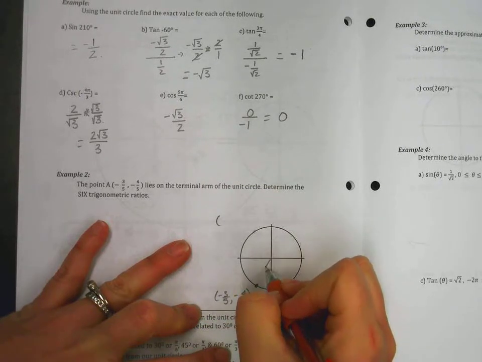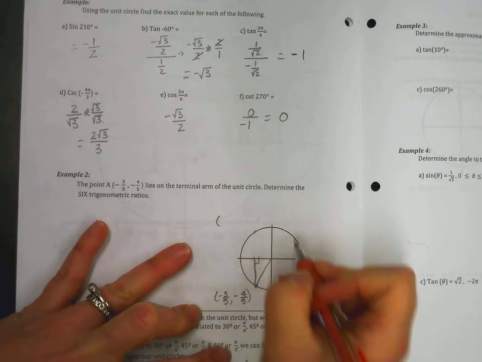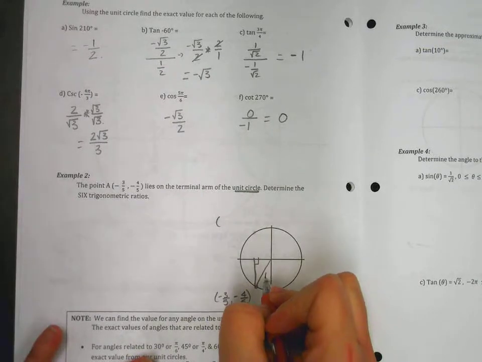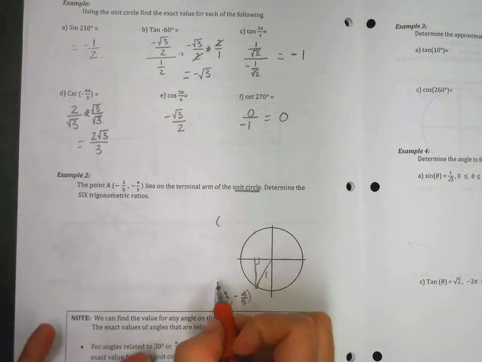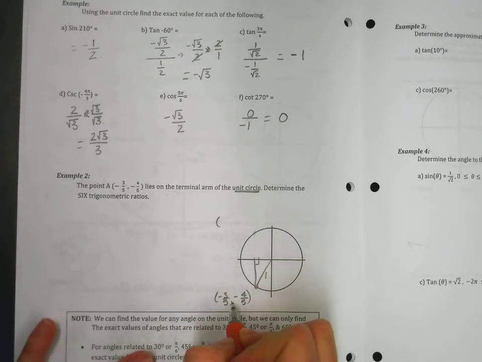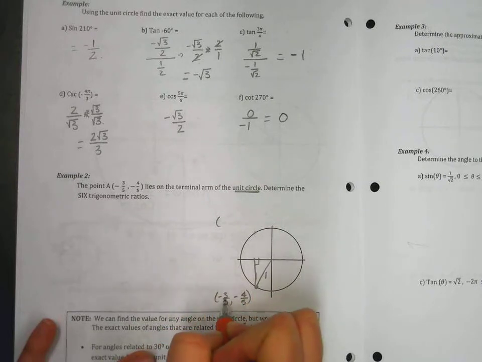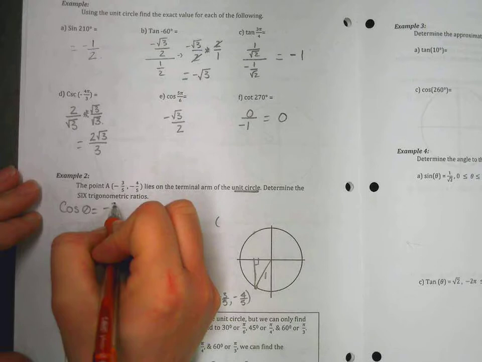So what does this tell me? Because it tells me that it lies on the unit circle, that tells me that my radius value is 1. It also tells me that because it's the unit circle, my x-coordinate is going to represent my cosine ratio. So cos of theta would be -3/5.